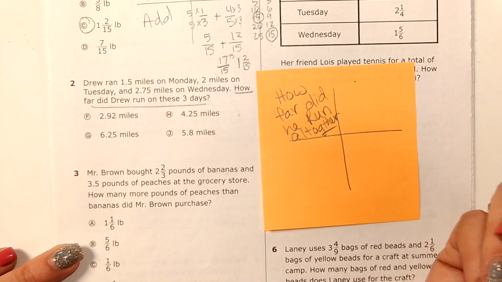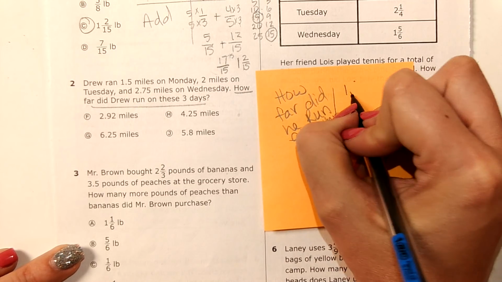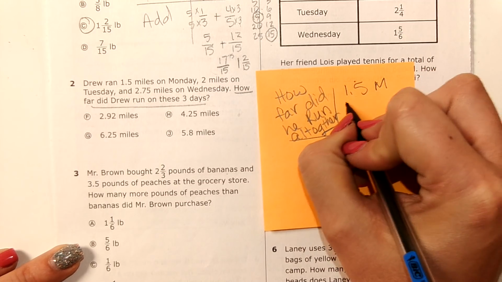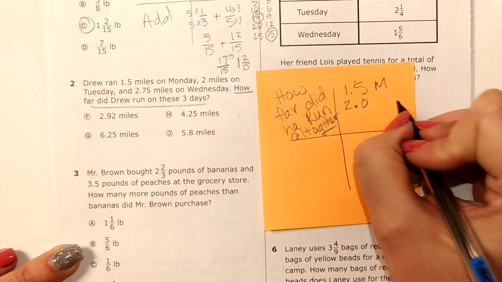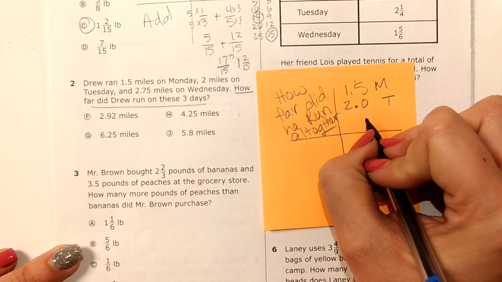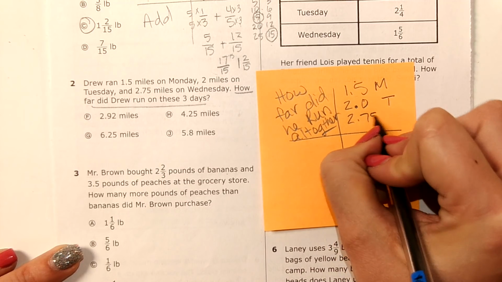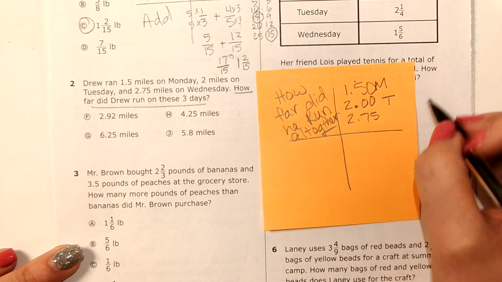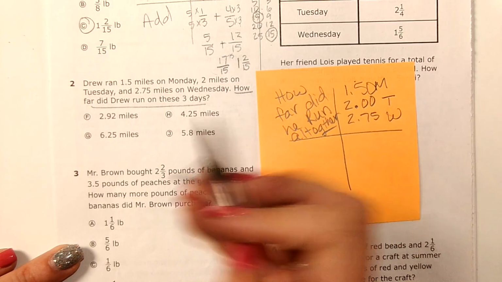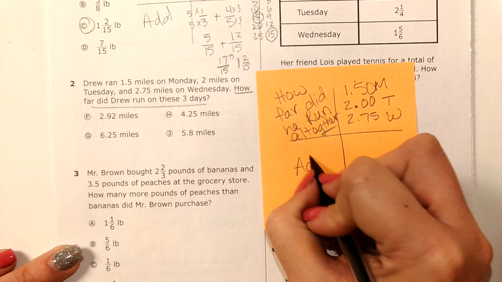So 1.5 on Monday, 2 miles, which there's no decimal, so I'm going to put one there. And I'm going to put a 0 there just to make it easy on Tuesday. And 2.75. Oh, I'm going to go ahead and add a zero on there to keep them nice and even on Wednesday. And those 3 days means I'm adding them up.